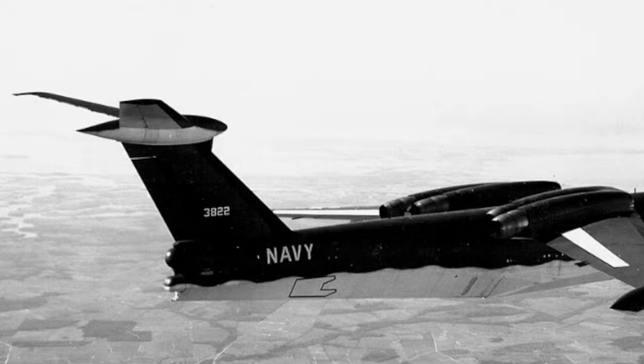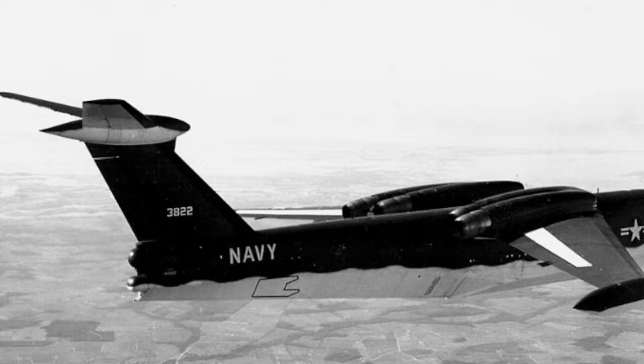So the plane flew very well. The pilots that test flew the aircraft really liked the aircraft a lot.